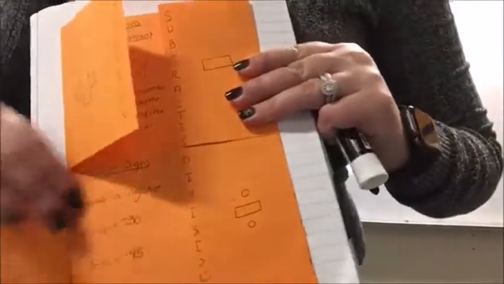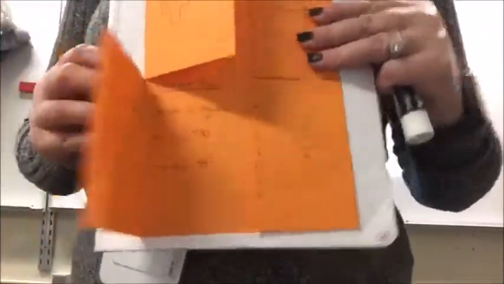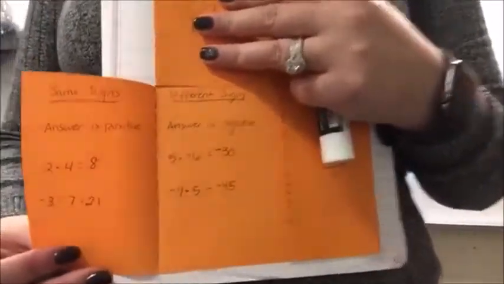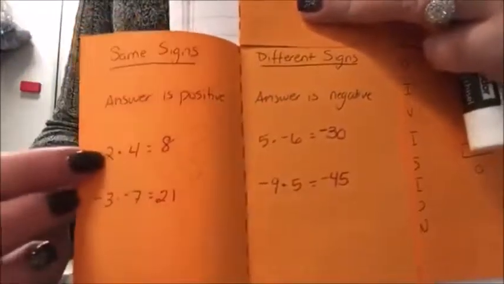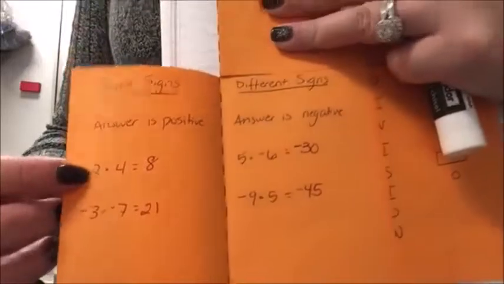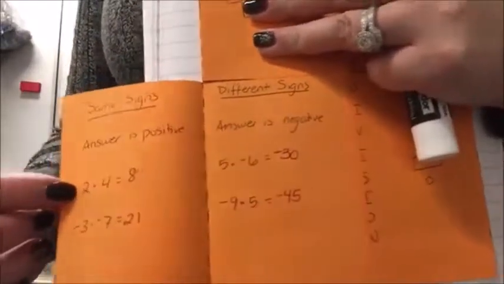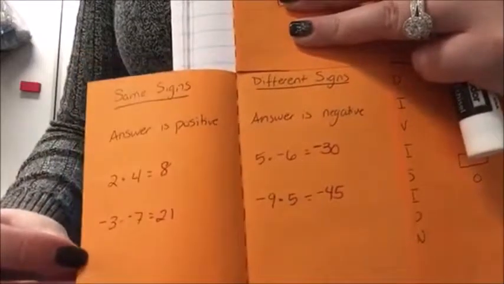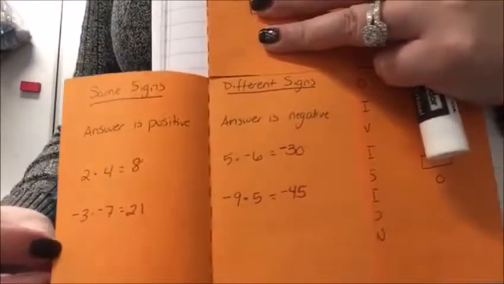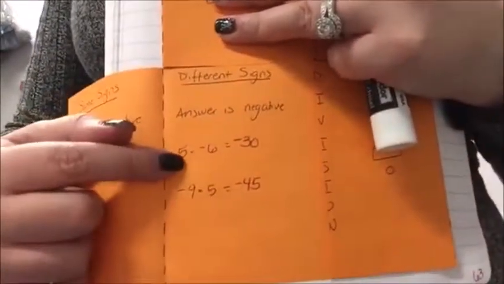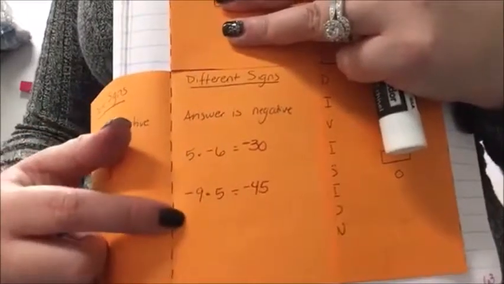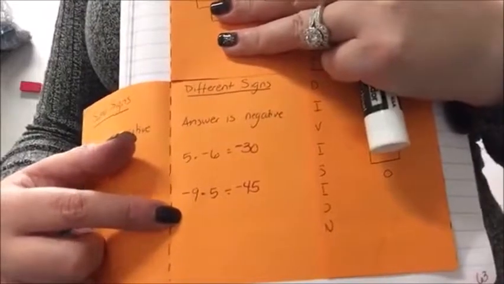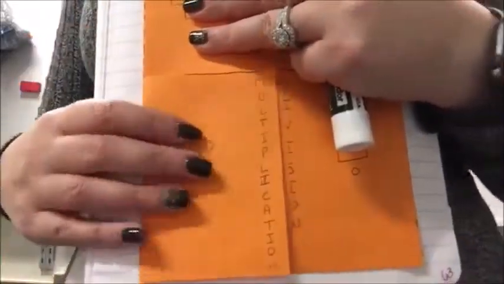Okay. Multiplication. They're positive if they have an even number. Right? So 2 times 4 is 8. Negative 3 times negative 7 is positive 21. 5 times negative 6 is negative 30. Negative 9 times 5 is negative 45. Different signs.